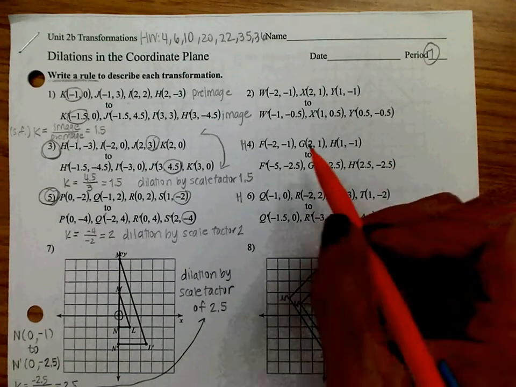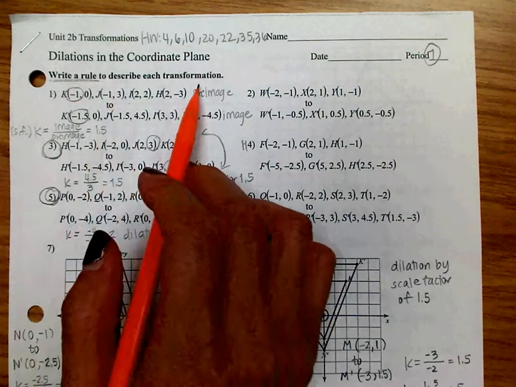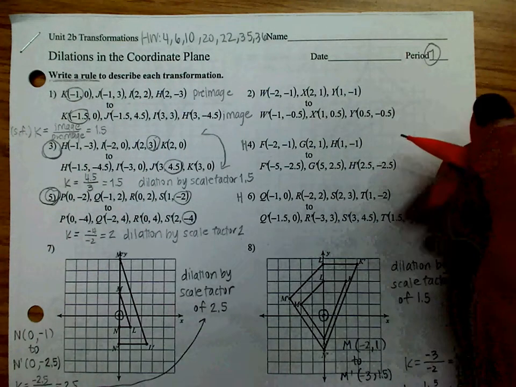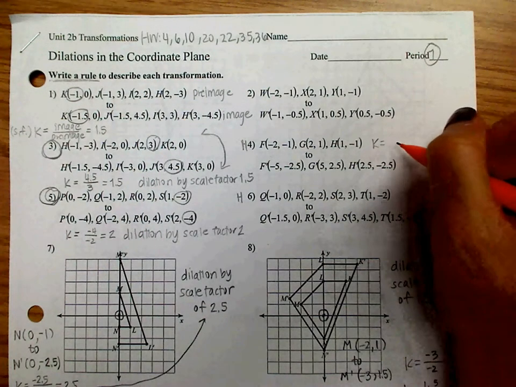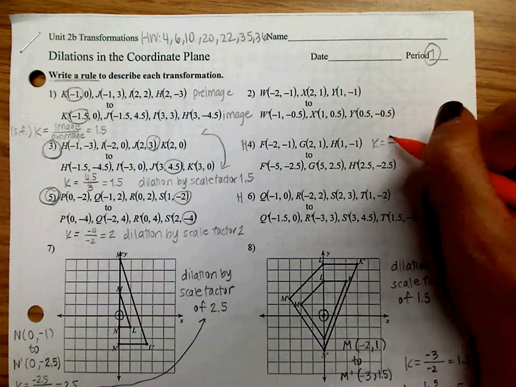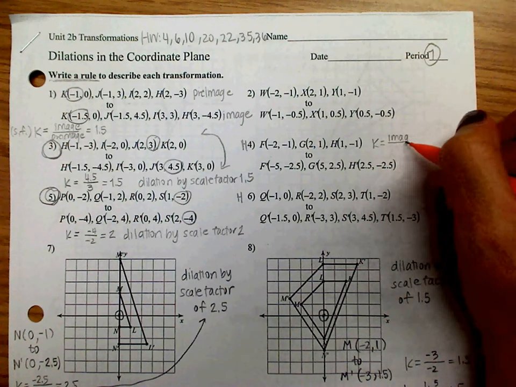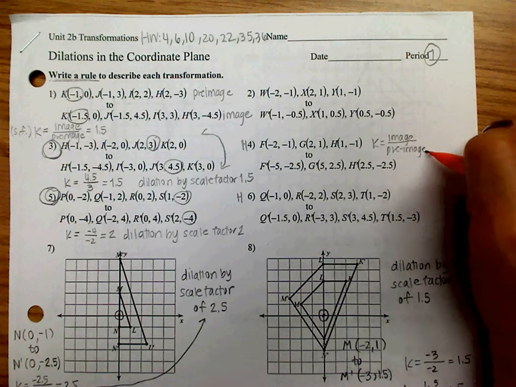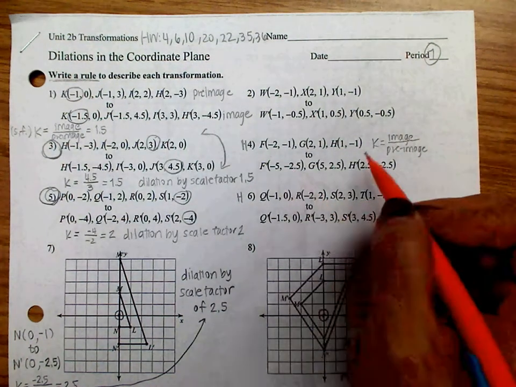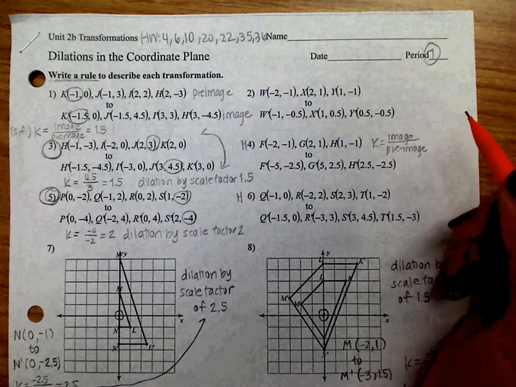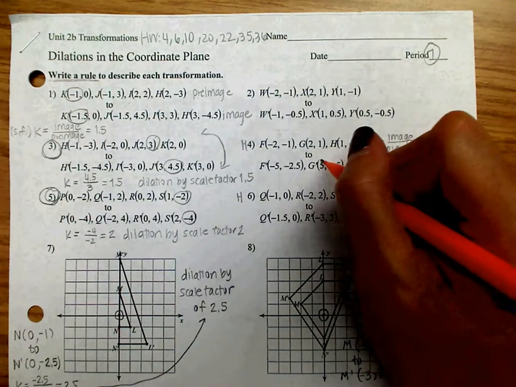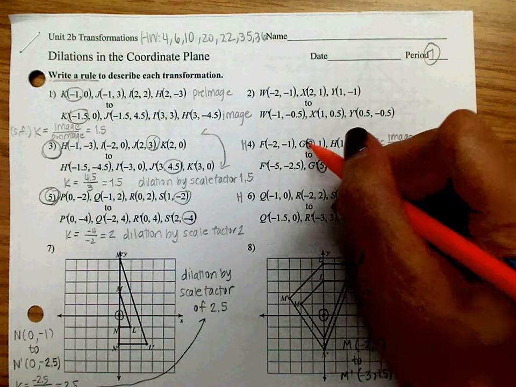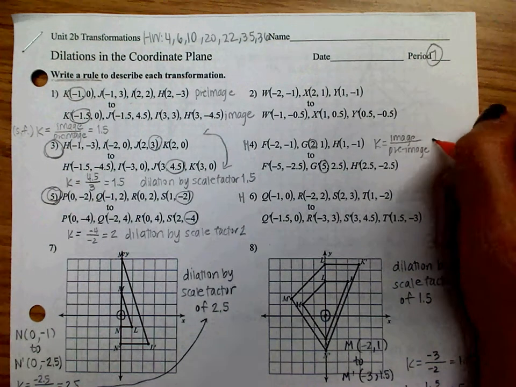So let's look at number 4. This says write a rule to describe each transformation. Well, we need to first find the scale factor, okay? Remember, the scale factor is always going to be the image, the end result, divided by the beginning result, the pre-image, okay? So you can pick any of these, and no zeros are involved. So let's say I decided to do G. Then the x-coordinate corresponds with this x-coordinate. You would write 5 over 2.